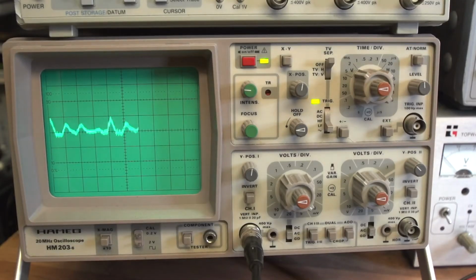Hi, and welcome to this video on oscilloscopes. This time around we're going to be talking about the functionality of oscilloscopes and what you can do with them, what the controls do, basically how they work. The one you're looking at right now is an older version.